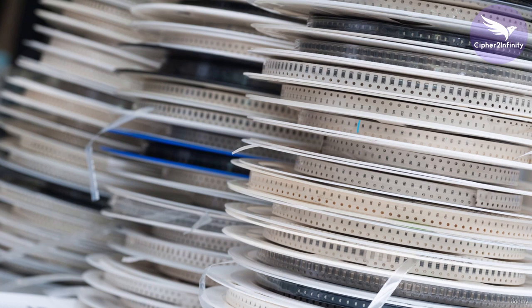So this is an entire reel, and once you make a cut in this reel, that forms a cut tape. Depending on your application's requirement, you can order as many components as you need. But companies require this much quantity if they have that kind of product.